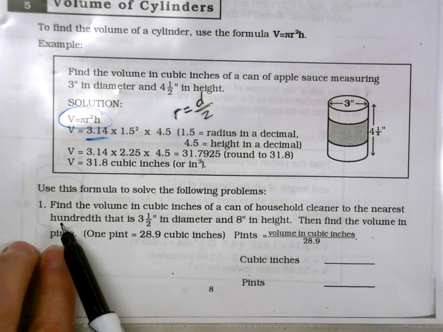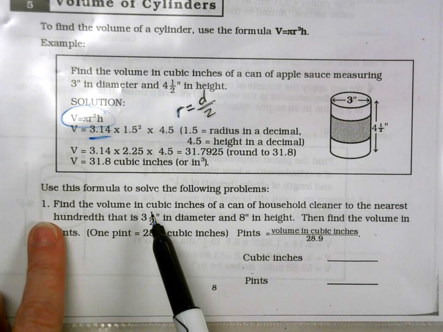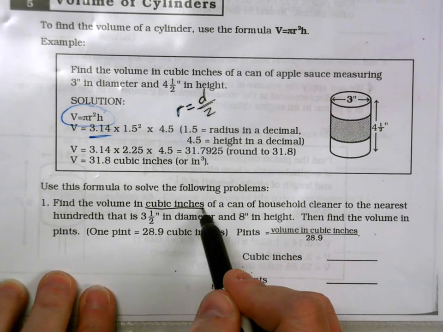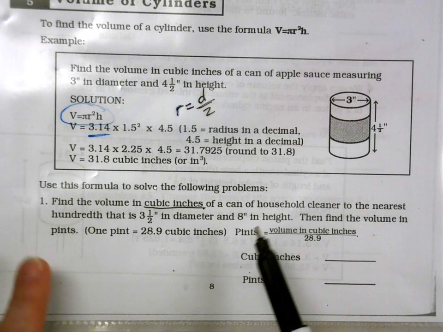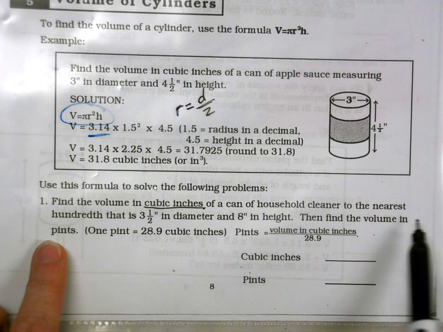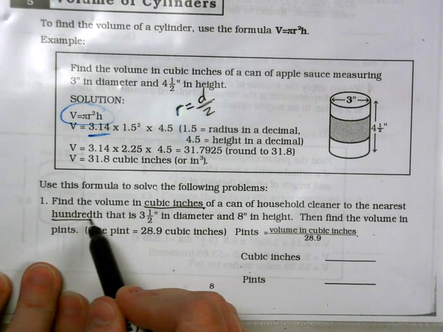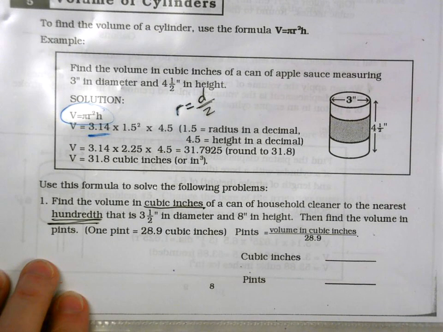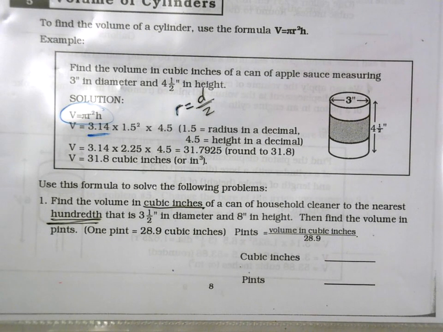So down here, we have find the volume in cubic inches. So that tells us what units we're going to be using. Of a can of household cleaner to the nearest hundredth. How many decimal places is the nearest hundredth? 2. How did you know that, Max? Do you have it memorized, or do you have a trick that you use to remember it? 2 numbers back.